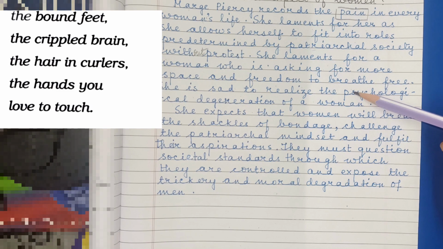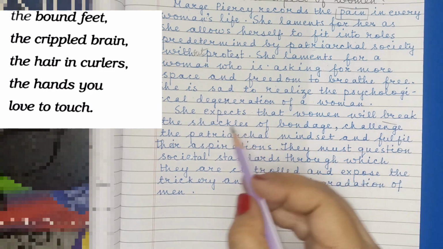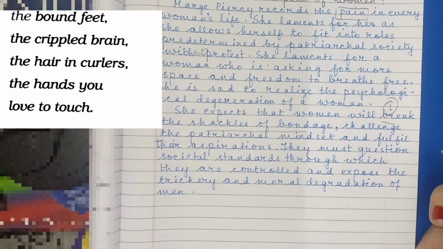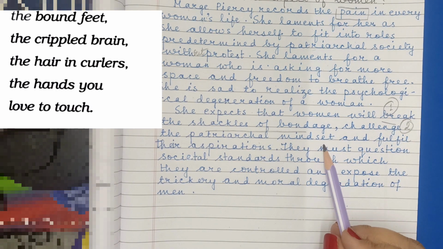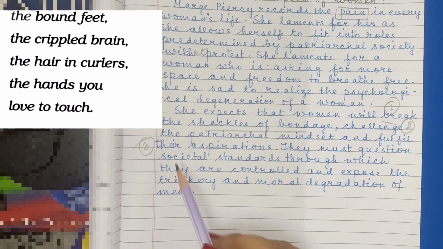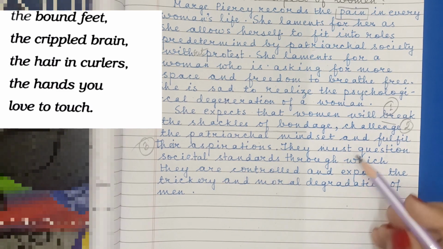And now her expectation. She expects that women will break the shackles of bondage. Number one, challenge. Number two, the patriarchal mindset. Number three, fulfill their aspirations. They must question societal standards.